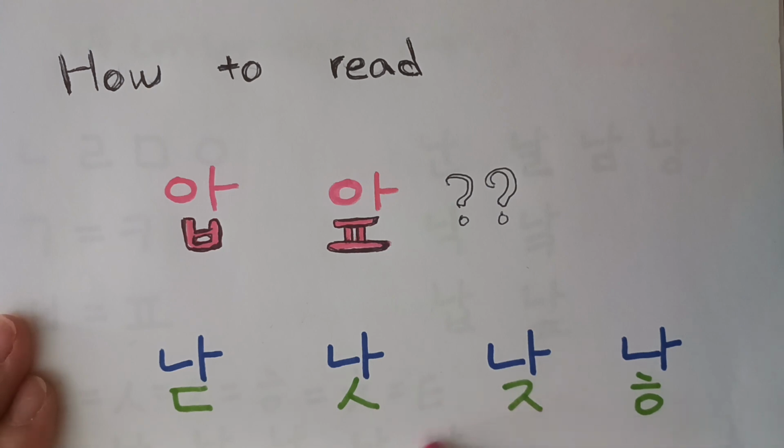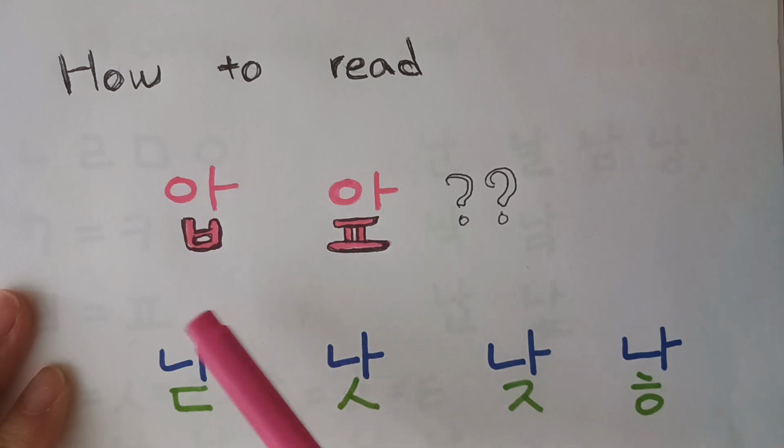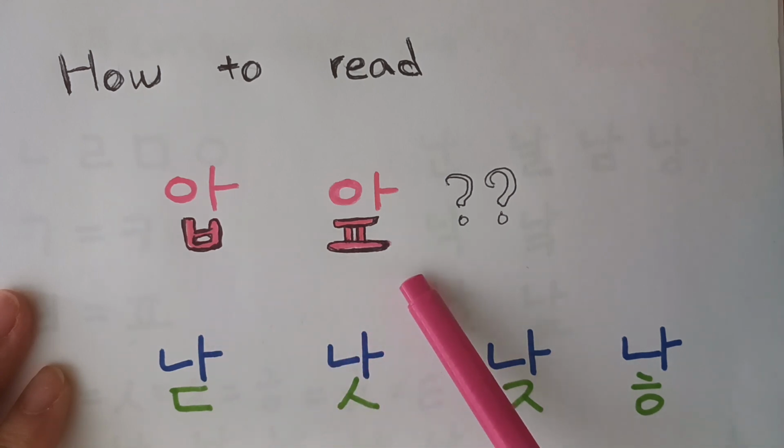Hi everyone. In this video, we'll be talking about how to read Korean final consonants. To understand the content of today's video, you should already know Korean alphabets, including final consonants. If you are not, please check out my separate video link down below first to understand the content of this video. Let's begin.